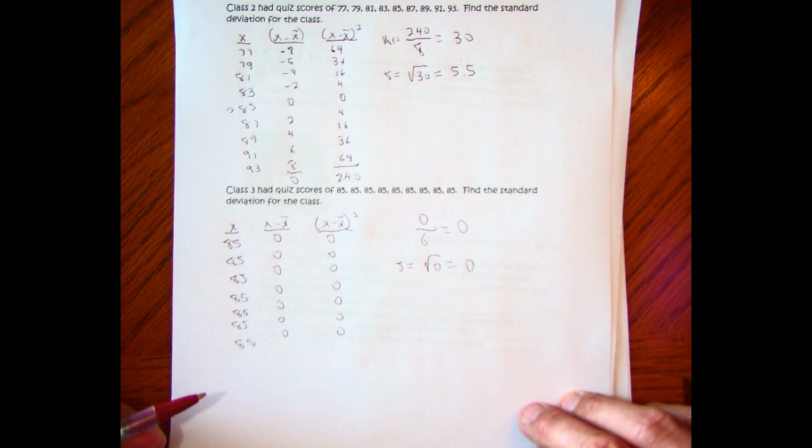So it doesn't necessarily mean they're better. What if the class all got 50s? That wouldn't mean they were better. It just means that they scored consistently. So that's basically how we do standard deviation. It's just a way of quantifying variation for us.